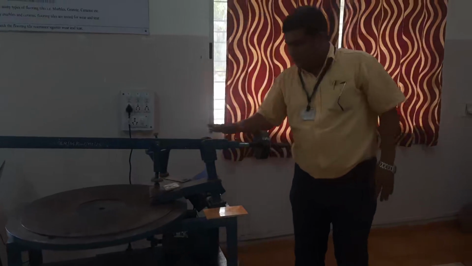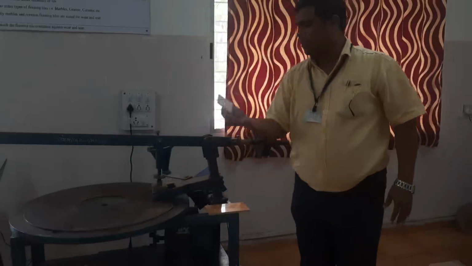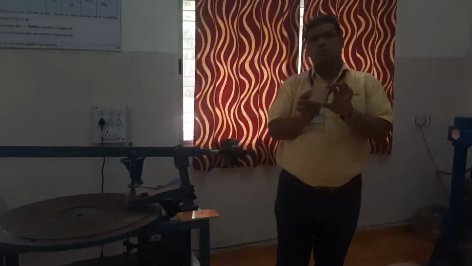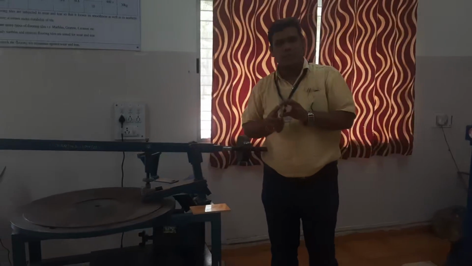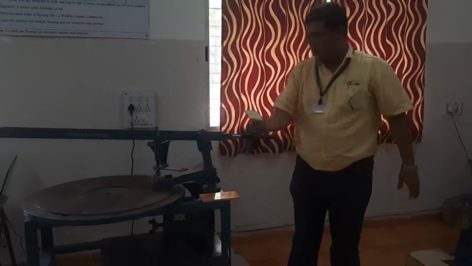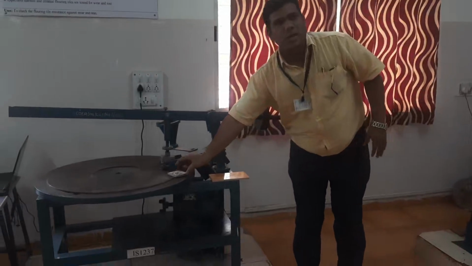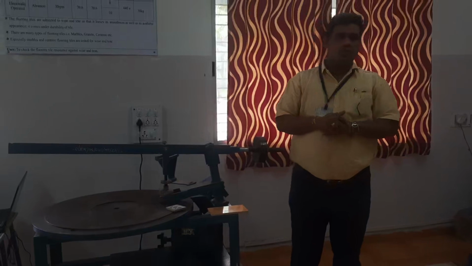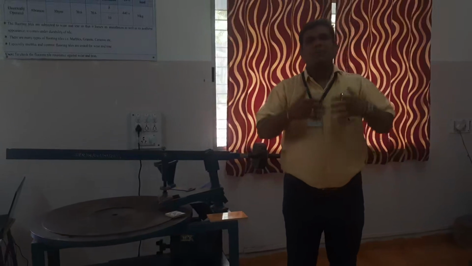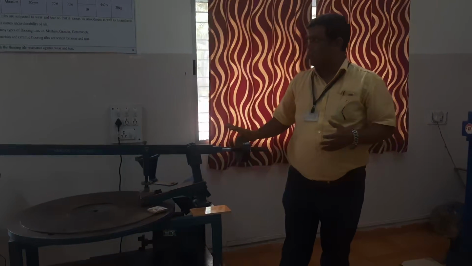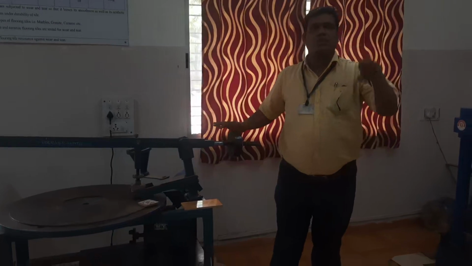After the revolutions, take out the tile, check the thickness and take the weight of the tile, and find out the abrasion done by this procedure. Find the mass abraded as a percentage.